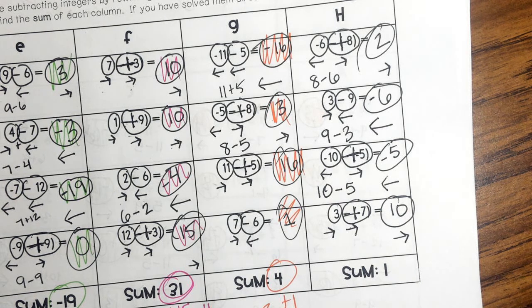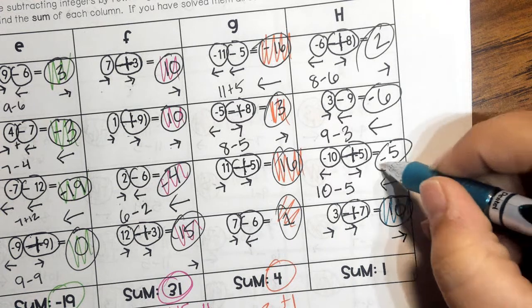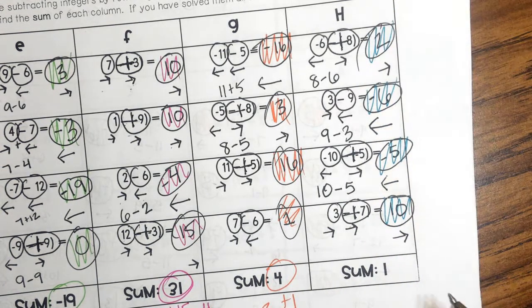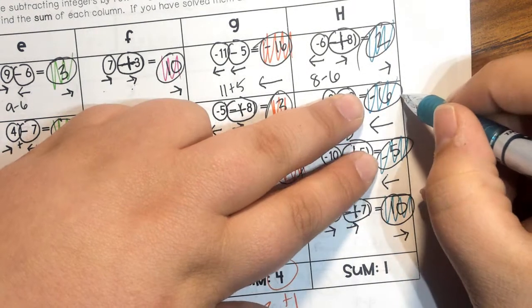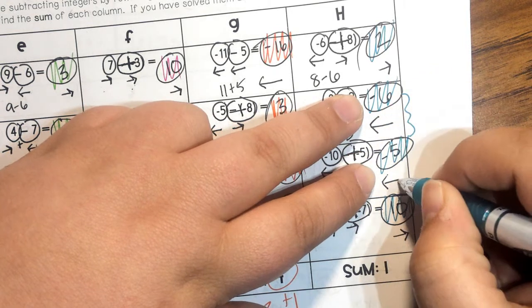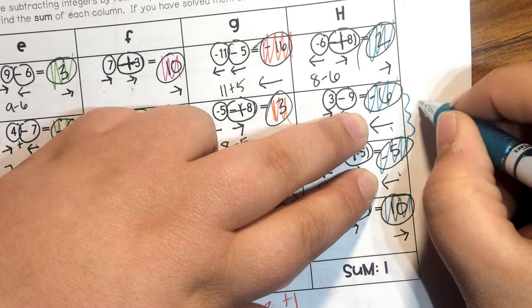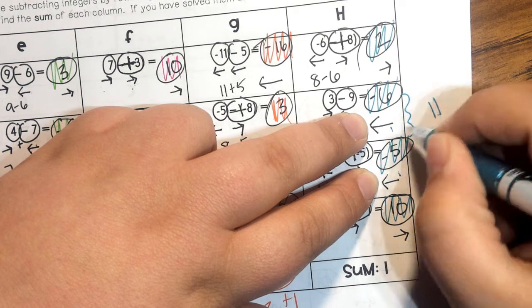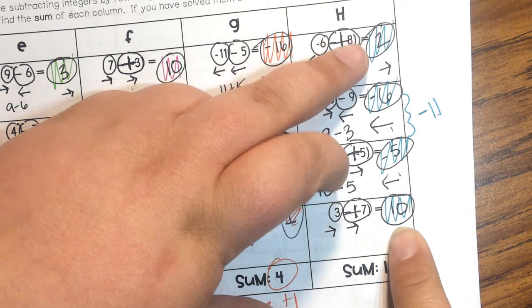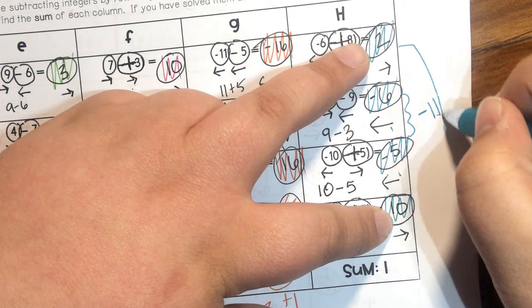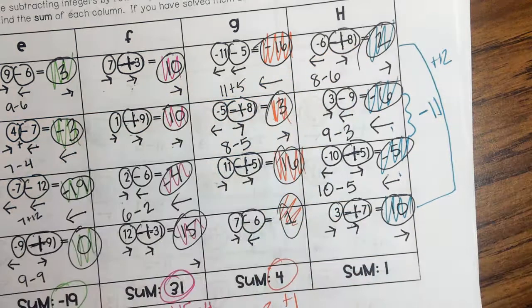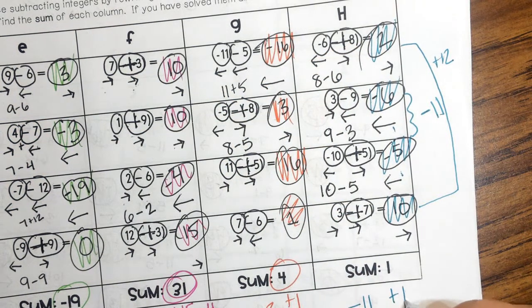Now I can look at this as I've got 10 minus 5 minus 6 plus 2. So let's combine the negative things first. So negative 5 and negative 6, they're both going left, so I can add them like normal. 6 and 5 is 11, and since they're both going left, I know that's negative. Then I've got a positive 2 and a positive 10. Positive 2 and a positive 10 make a positive 12. So really I've got negative 11 and also positive 12.